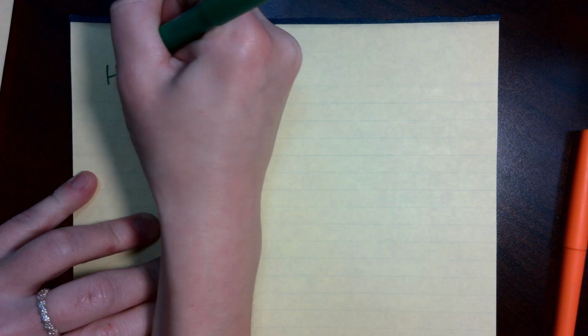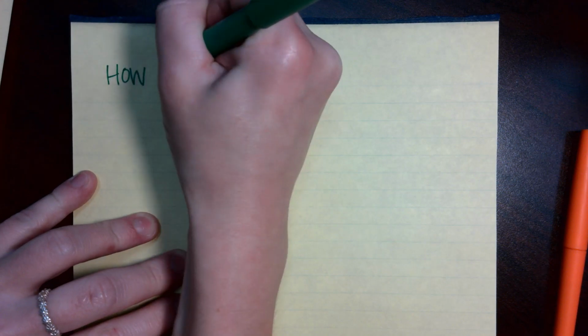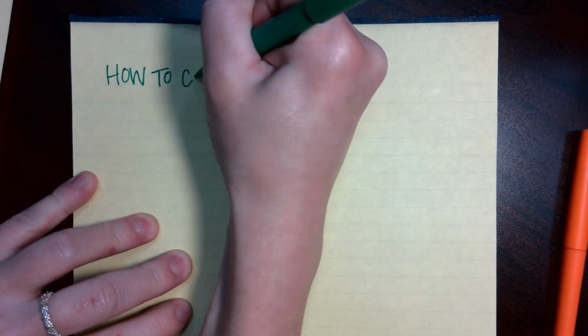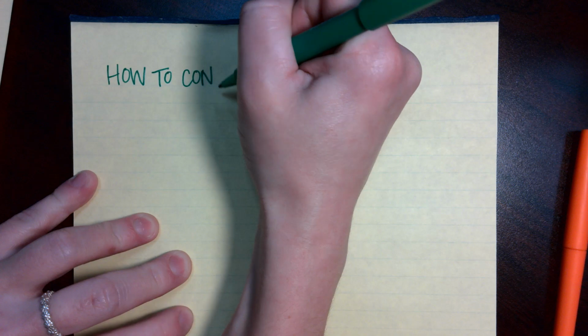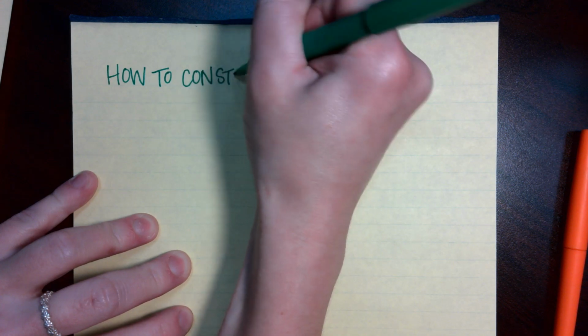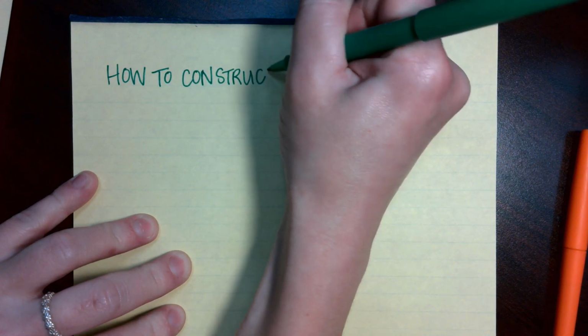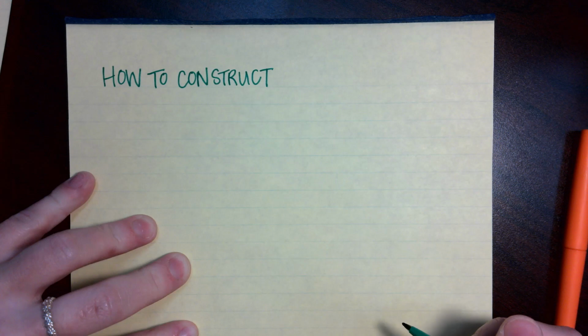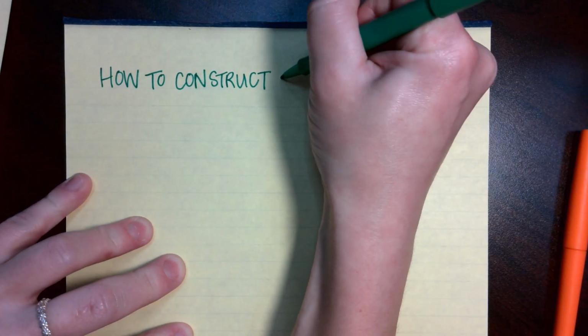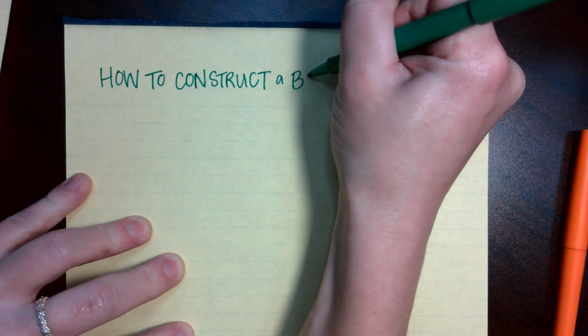All right, so I'm going to have you title your notes. This is going to be a step-by-step guide. How to construct, that means make, the box and whisker plot. A box, and that's really what it's called.